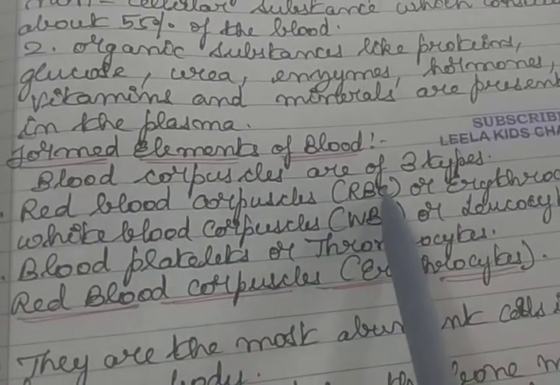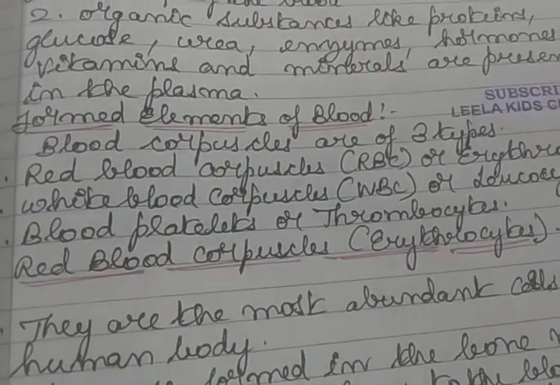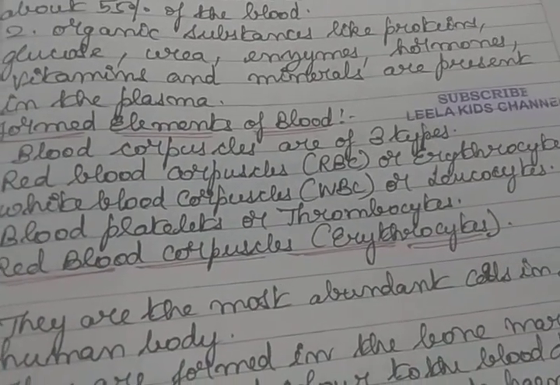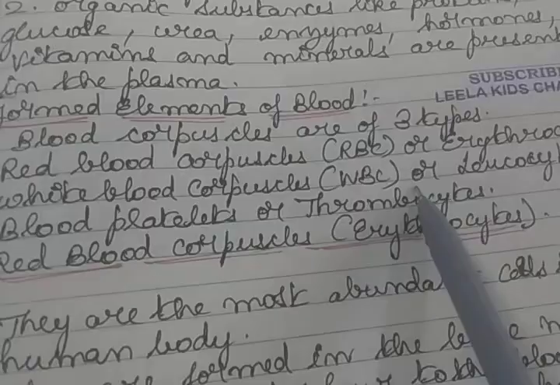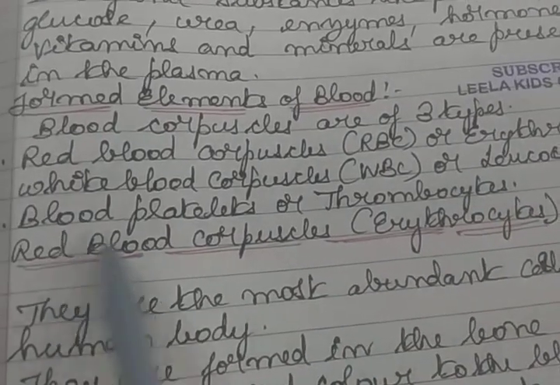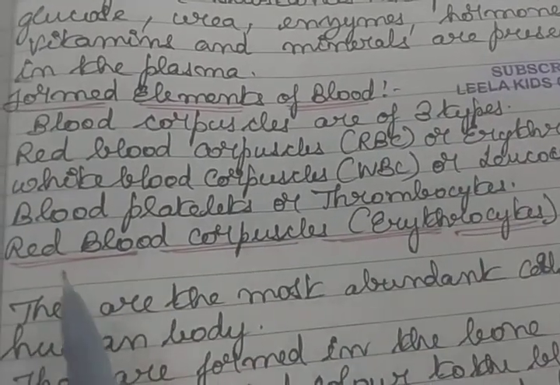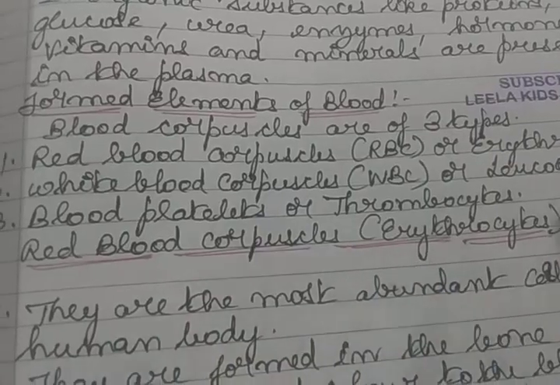Formed elements of blood. Blood corpuscles are of three types: red blood corpuscles, RBC or erythrocytes; white blood corpuscles, WBC or leukocytes; and blood platelets or thrombocytes.